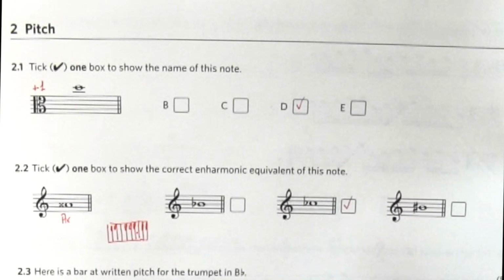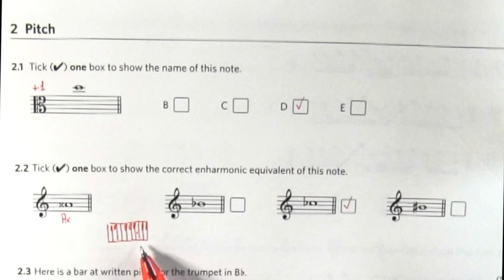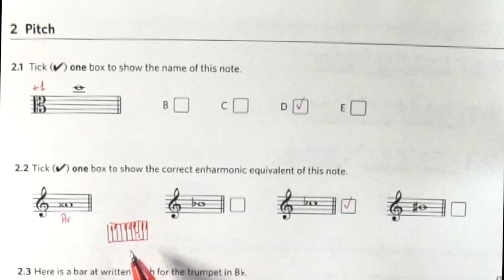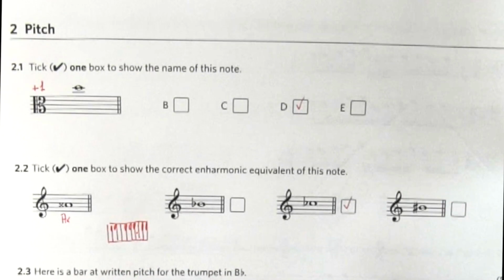So this is the answer. There you go. In the exam, you won't have a keyboard written down or in front of you, but you can definitely draw it on your scrap paper. When you start the exam, you need to show that the scrap paper is blank, but then you can write a few things.